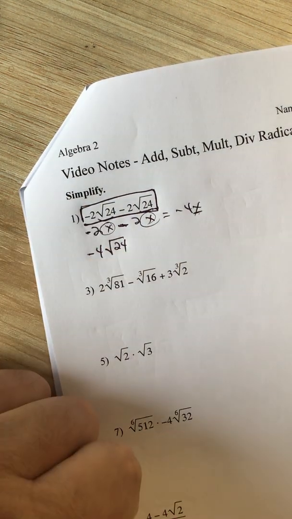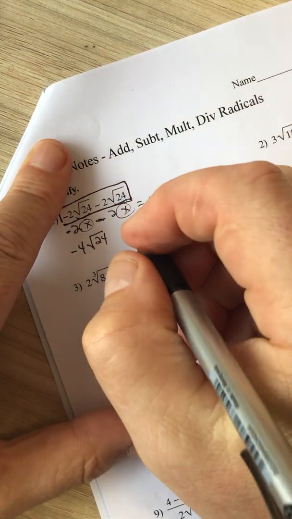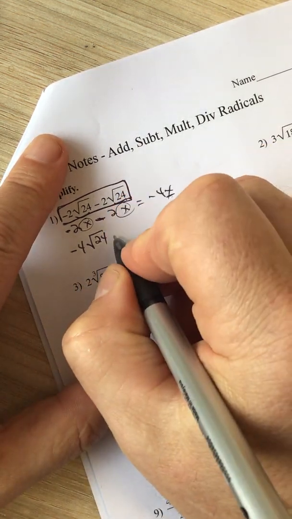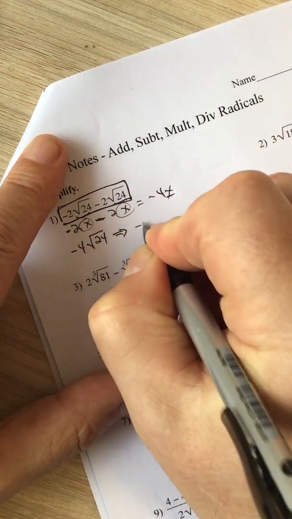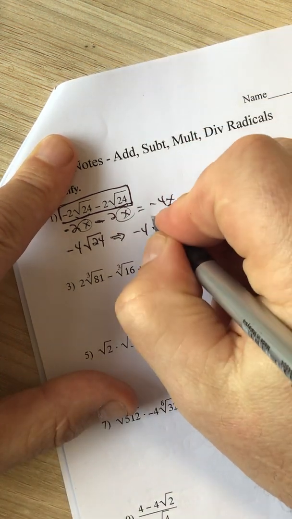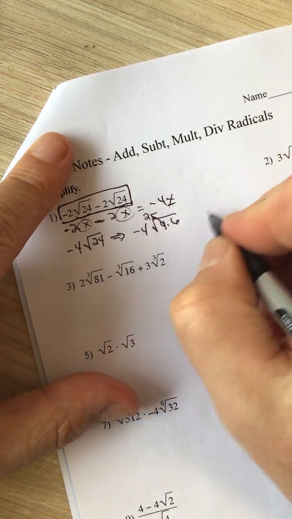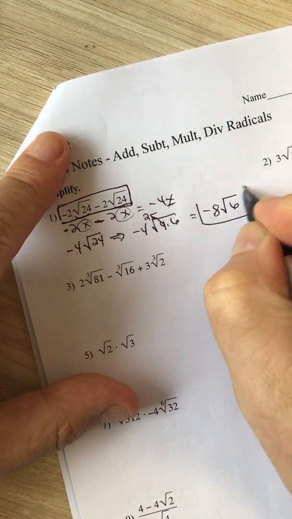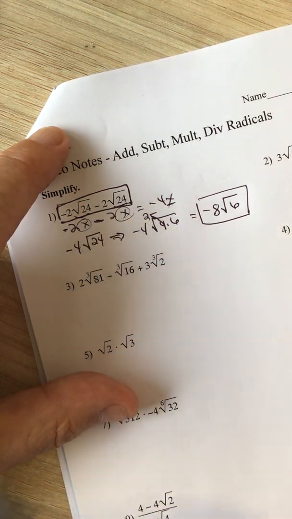Now, before I put a box around that, I have to make sure that 24 itself does not have a perfect square in it, which it does. 24 has a 4 in it. I don't care about 8, 8's not a perfect square. So I'm going to rewrite that as negative 4 square roots of 4 times 6. And the square root of 4 is 2. So on the outside, I have negative 4 times 2, so we end up with negative 8, and on the inside, we have the square root of 6. So those things add up to something that looks like a 24, but then we had to simplify the 24.